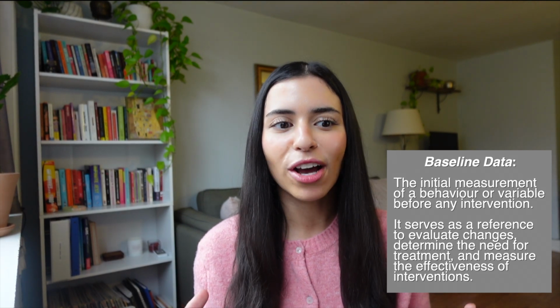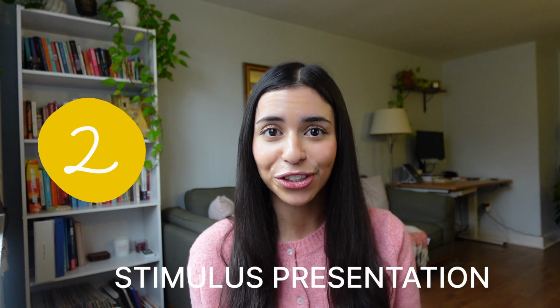In research, we often start with observation to gather baseline data before introducing interventions. Observation helps us understand what's happening naturally before we try to influence the behavior. You can think of this as the before in a cause and effect relationship. It comes first. Now let's move on to procedure number 2, stimulus presentation procedure.